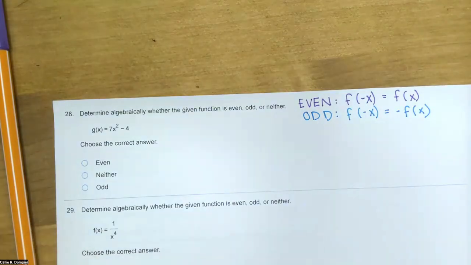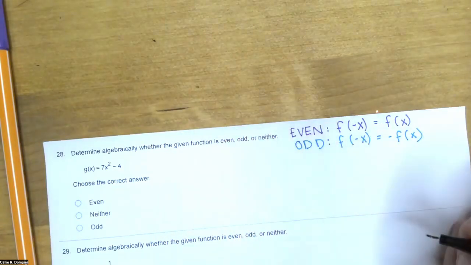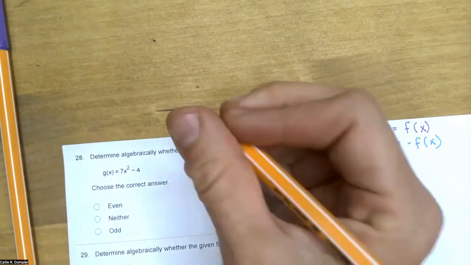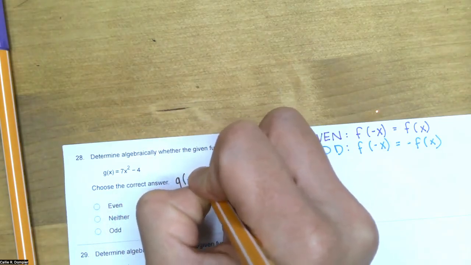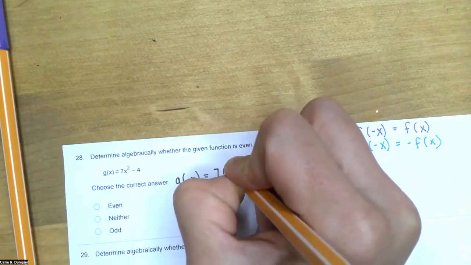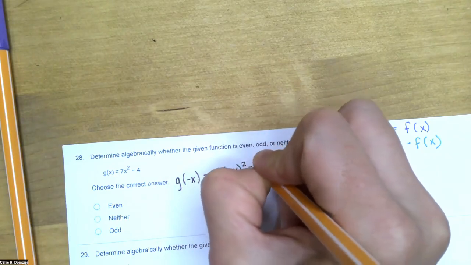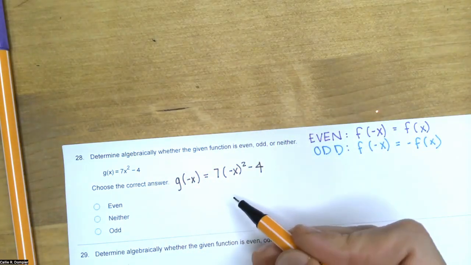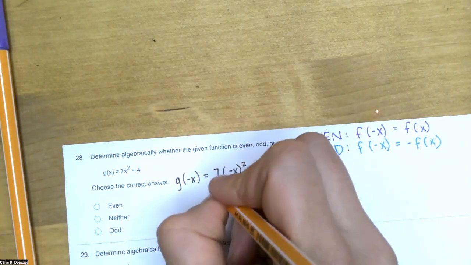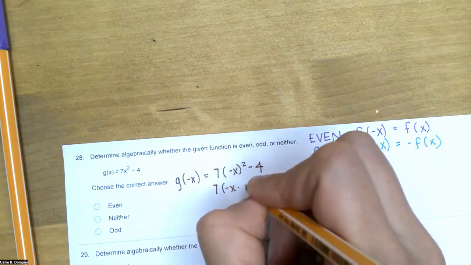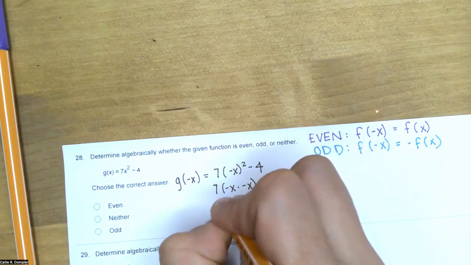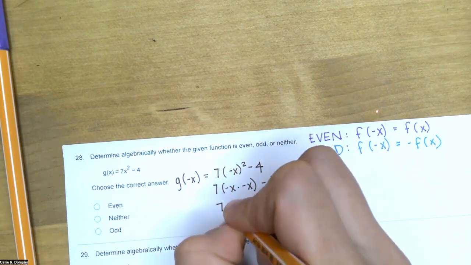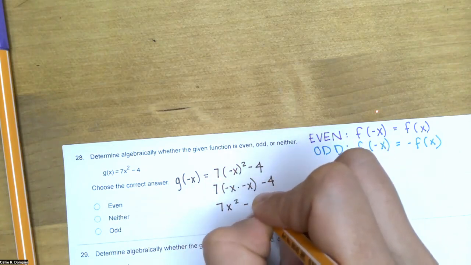Okay, so for this one, we've got g of x equals 7x squared minus 4. So g of negative x is going to be 7 times negative x squared minus 4. 7 negative x times itself. Two negatives make a positive, right? So that's 7. Negative times a negative is a positive. x squared minus 4.